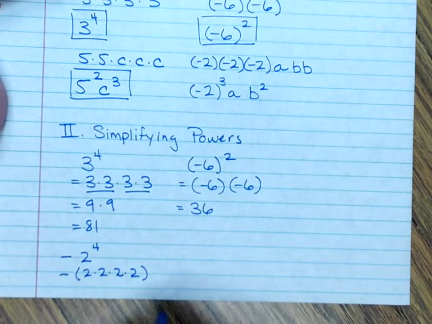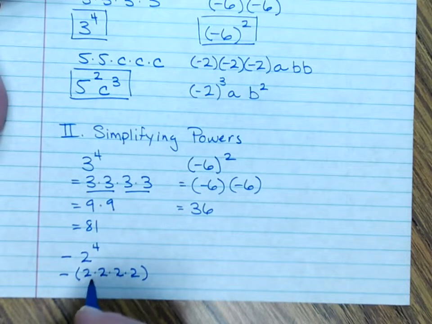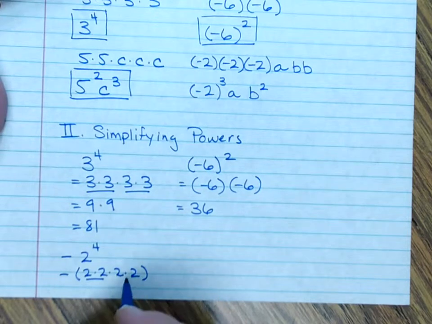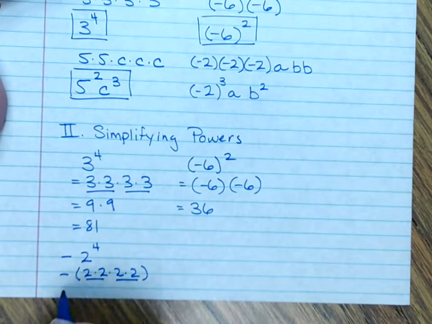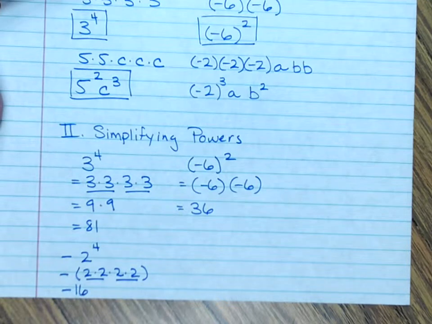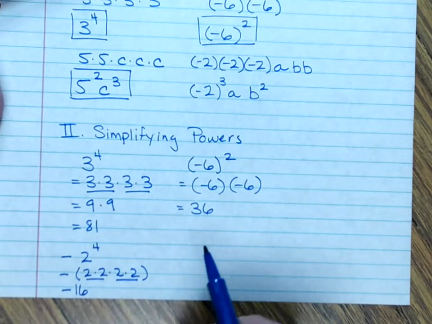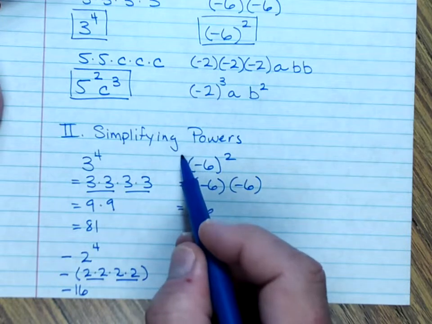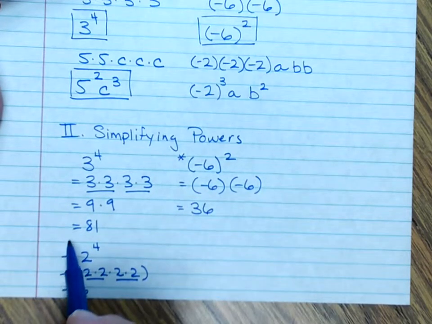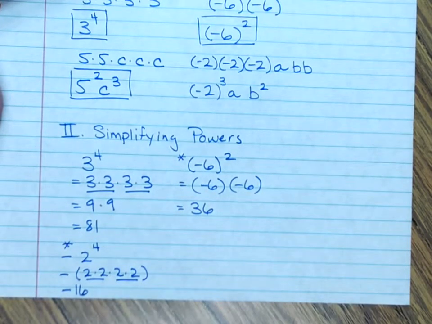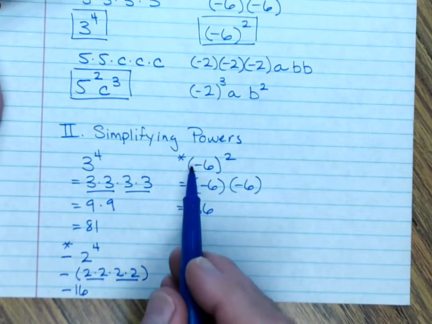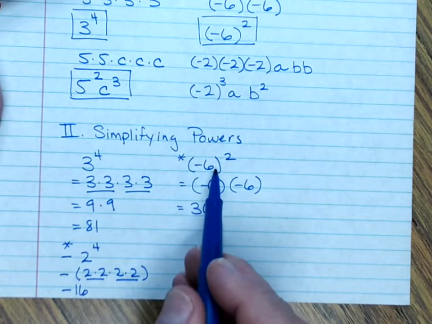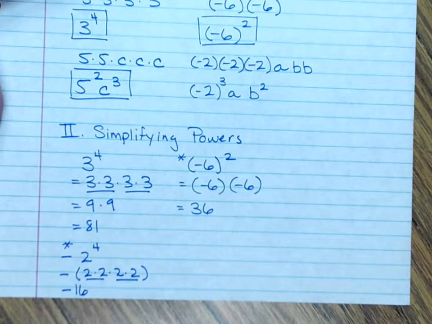I'm going to run out of room here, so I'm going to do this very quickly. 2 times 2 is 4. 2 times 2 is 4. And 4 times 4 is 16. So it's a negative 16. You'll really need to pay attention to this one up here and this one down here, because clearly there's a difference when you have a parentheses at the beginning with your power and no parentheses in your power.